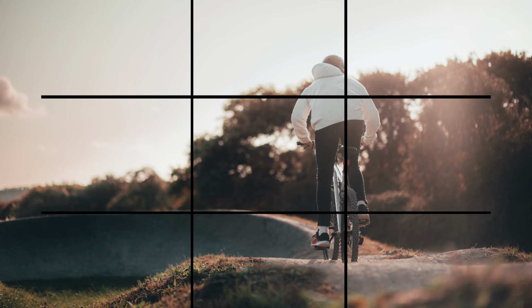So we've got the cyclist going off into the distance, he's placed to the right of the photo on that vertical line, and he's facing into the photo. Even though he's facing away, his body language is facing into the photo. And then we've got the background that he's traveling towards almost going along the other vertical line as well. So it's a very natural flowing photo. I just used the rule of thirds to compose that, nothing super fancy. I just lined things up in my mind with those vertical lines and took the shot.